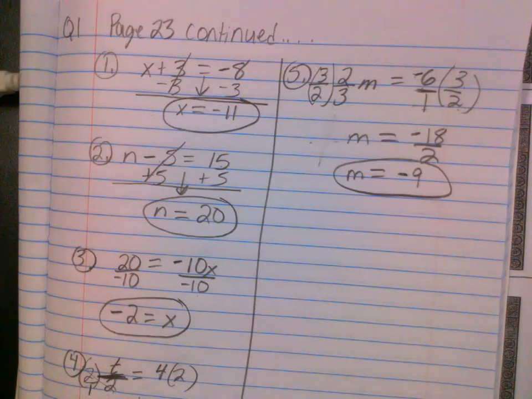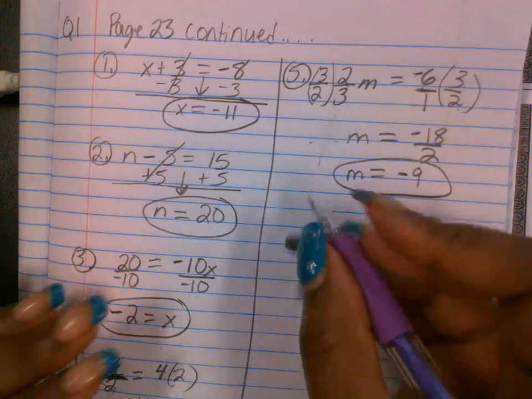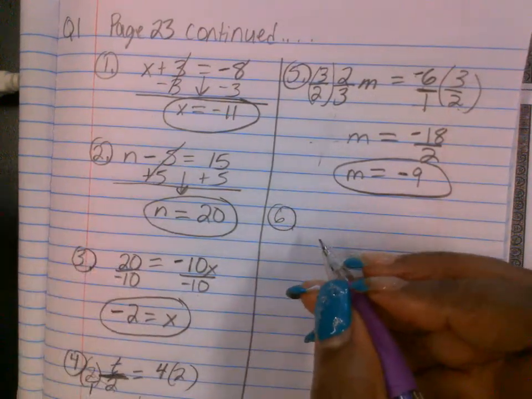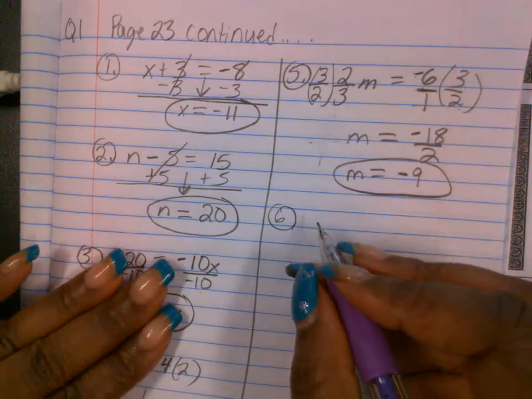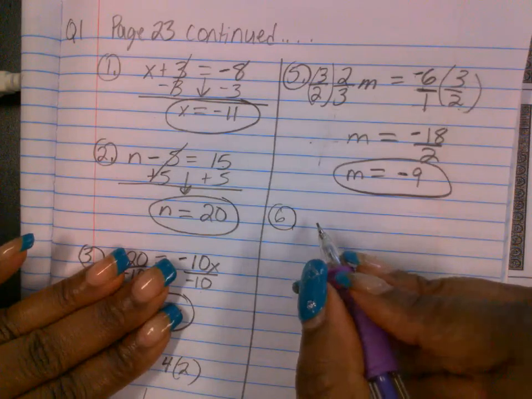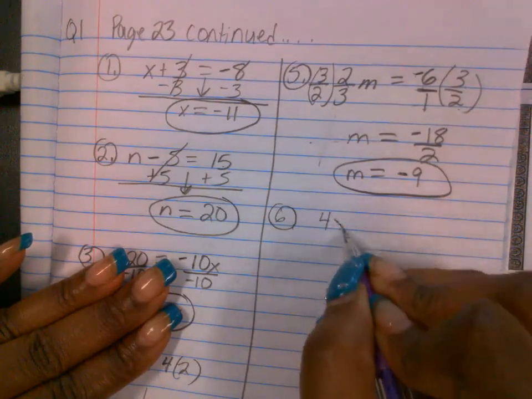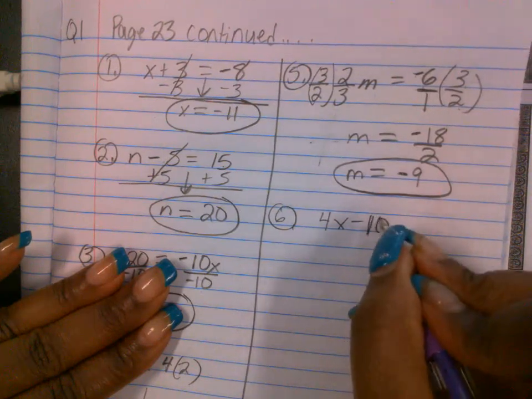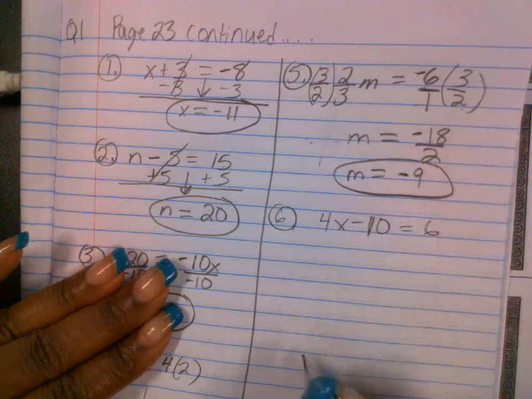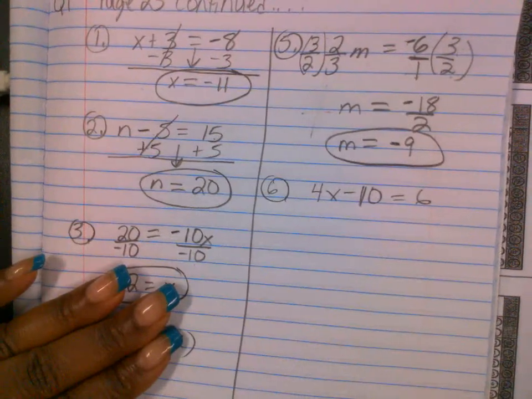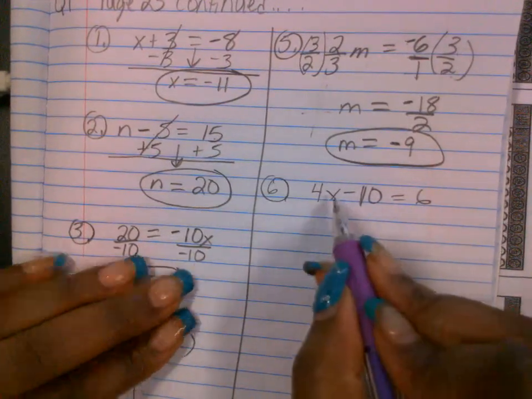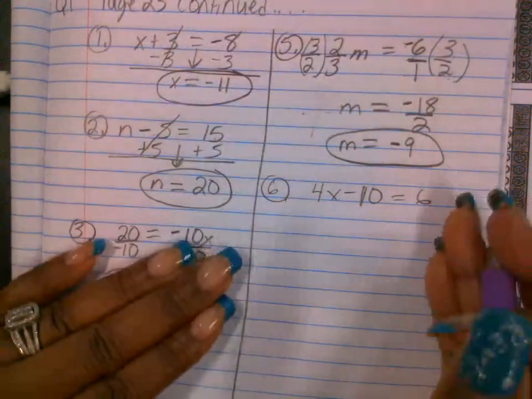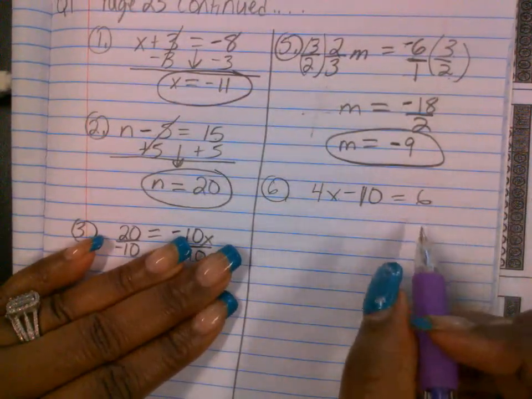Please do that. Okay? So now, number 6, what if you have something like this? You might have a problem that looks like this. 4x minus 10 is equal to 6. So how do we solve this? Okay, we solve this by getting x by itself. This is a two-step equation. The other ones were one step. This is a two-step. So how do we do this one?